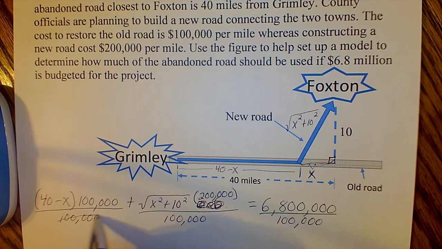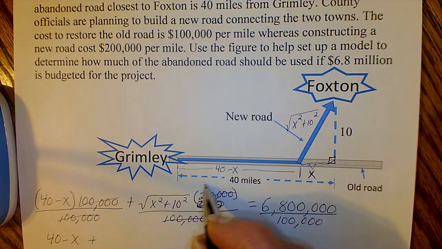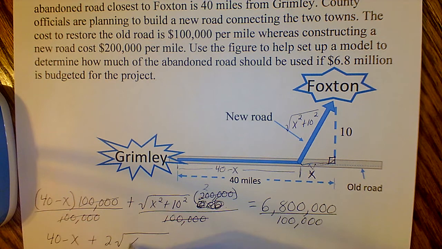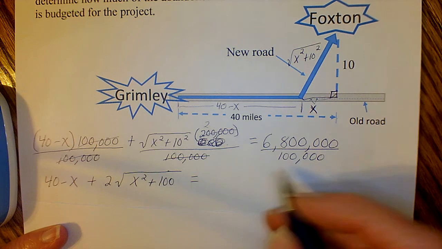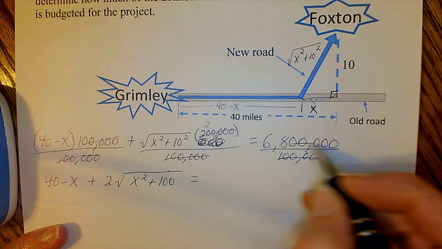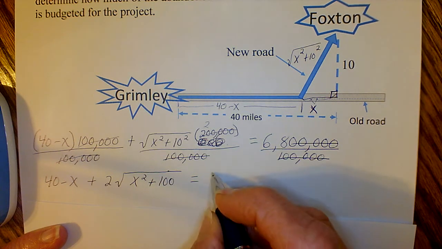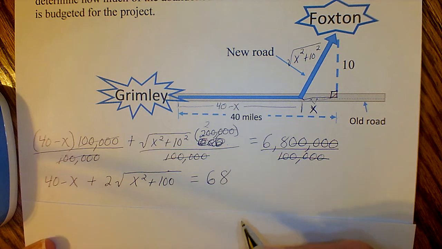So I hope you see that this 100,000 cancels with that 100,000. That leaves us 40 minus x right here. Plus we've got 100,000 cancels with that, leaving 2. So it's 2 times the square root of x squared plus, and let's go ahead and take that 10 squared and call it 100, is equal to, let me move that up, make sure you can see it, is equal to, so when those cancel, we mark out 5 zeros in each place, and it's equal to 68.